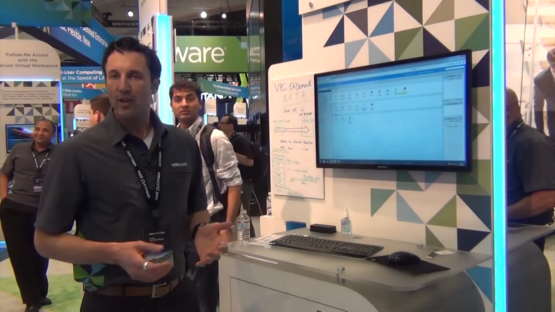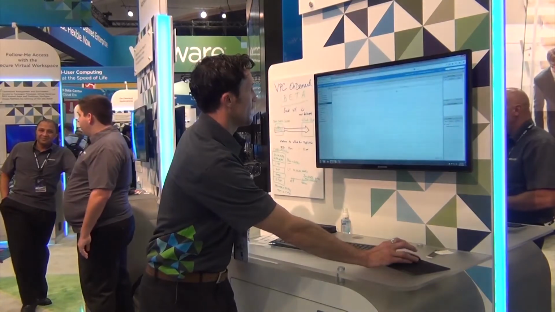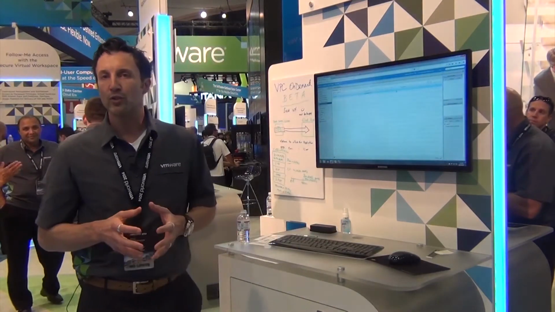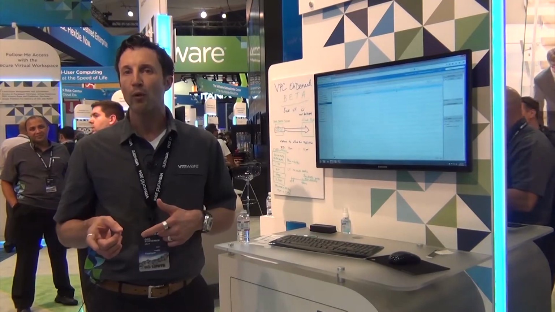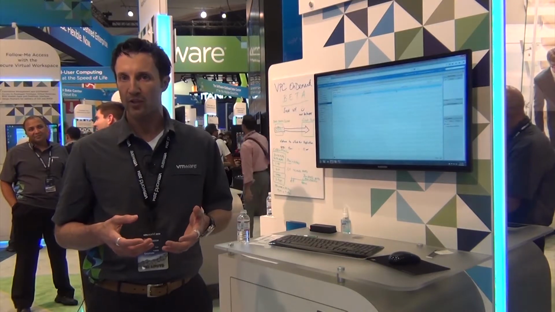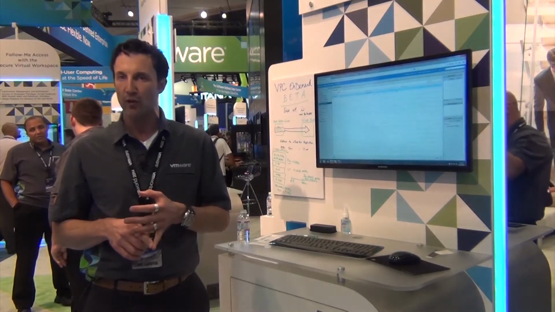The vSphere replication is here. We're just going to click on this. And so what we're going to do today is we're actually going to replicate. At this point, we've actually installed the vSphere replication appliance. We've configured the cloud endpoint. We've also configured the test and recovery networks.